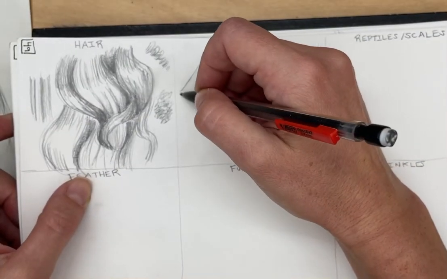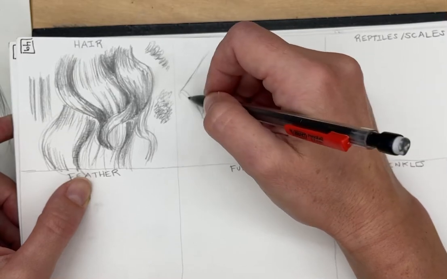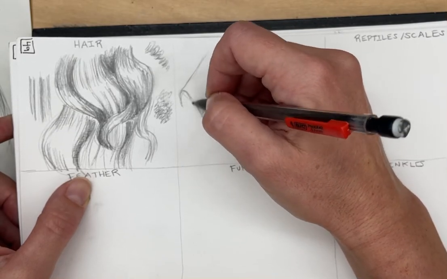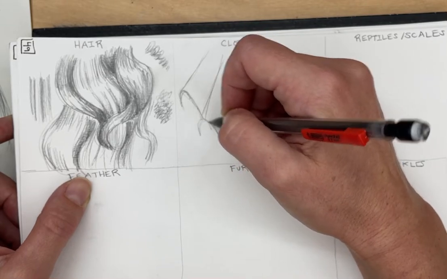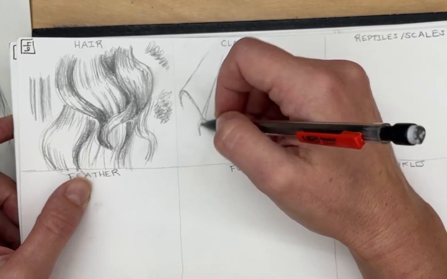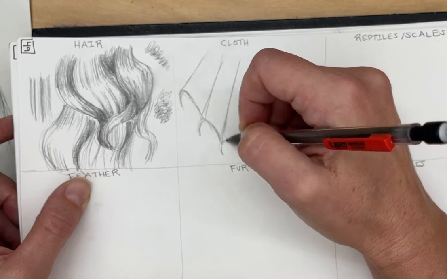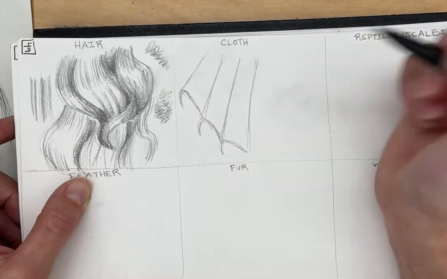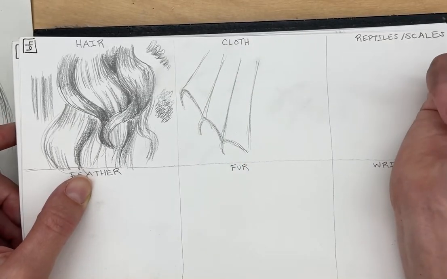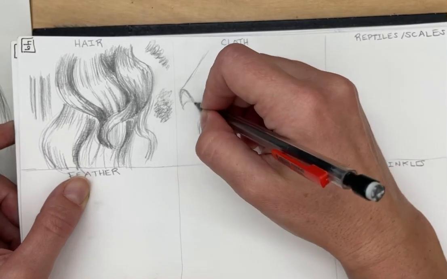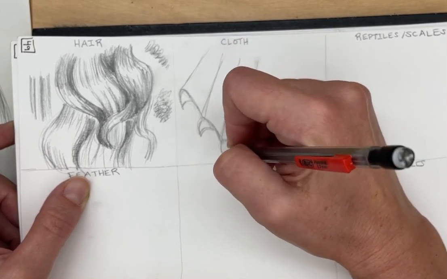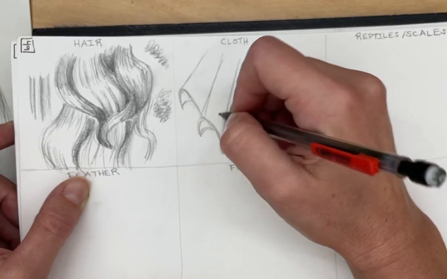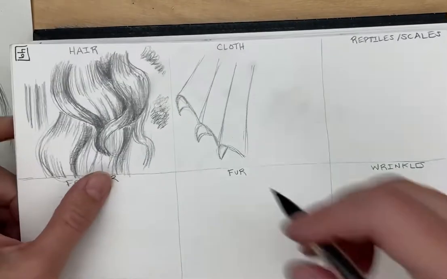Gotta look at my reference. And then from the top, this is the tricky part. From the top of each one, it's gonna curve like the shape of a letter J. And then this becomes the fold, so it just hooks back in, or it's straight back up, just depending on the reference.